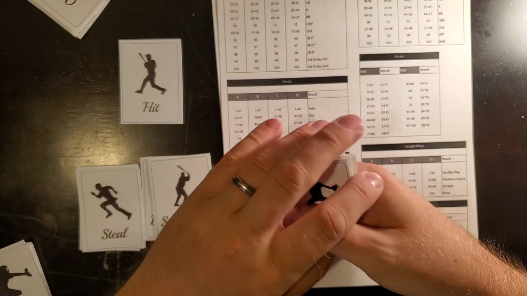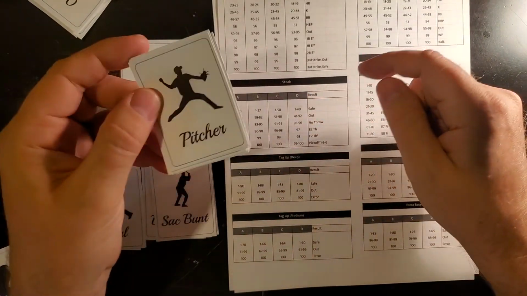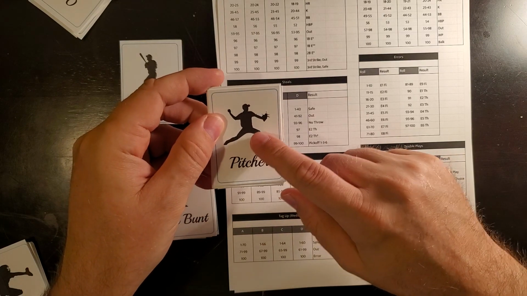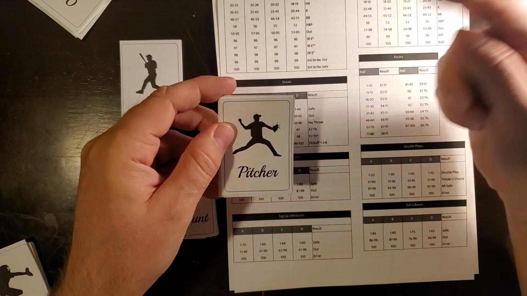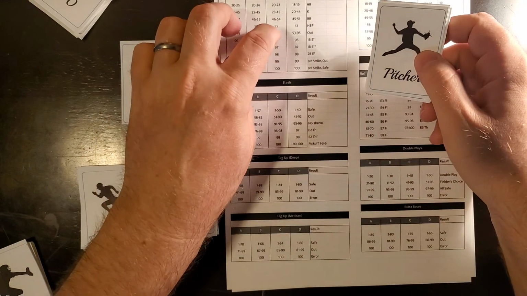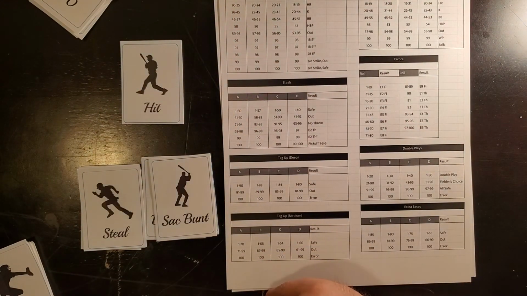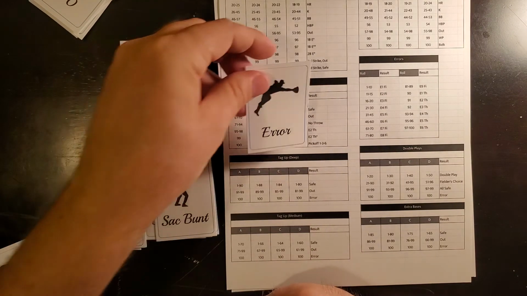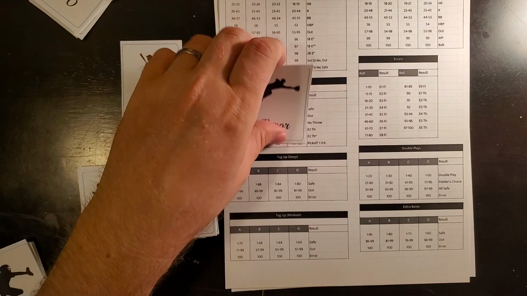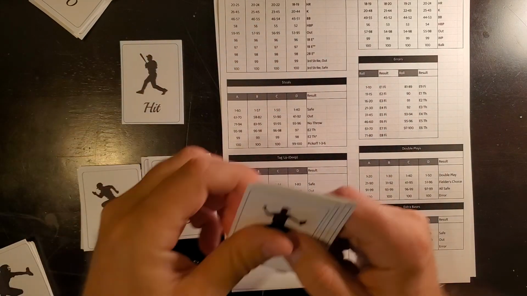So if you were to draw, let's say, a pitcher card, then you would look at the pitcher's pitching value, A, B, C, or D, roll a D10, and then you would consult this chart here. If it's a batter card, you would look at this chart here. For an error, if you did want to play with the error card, then you would just roll against this chart to find out what the error is.